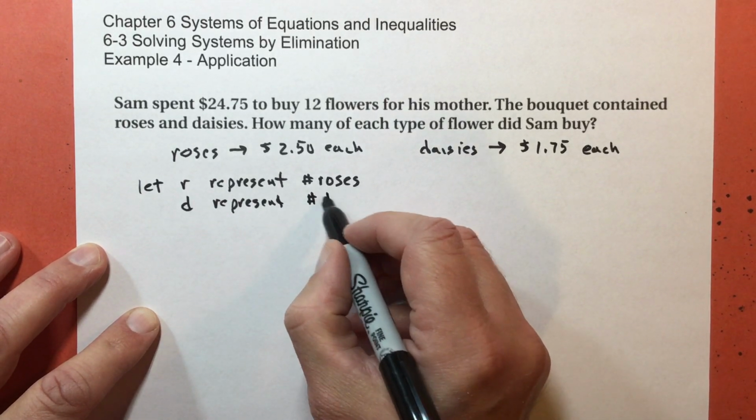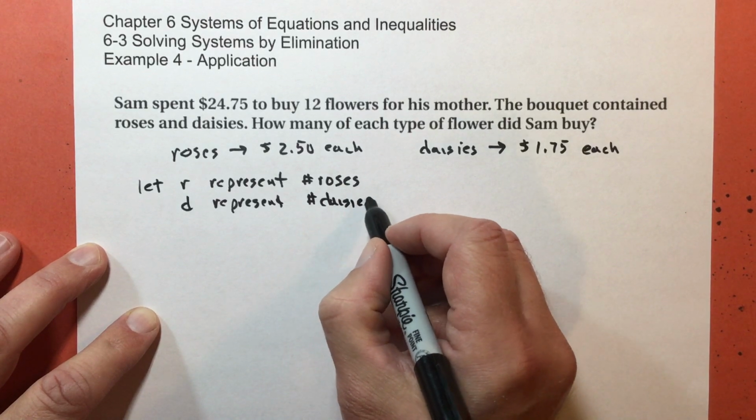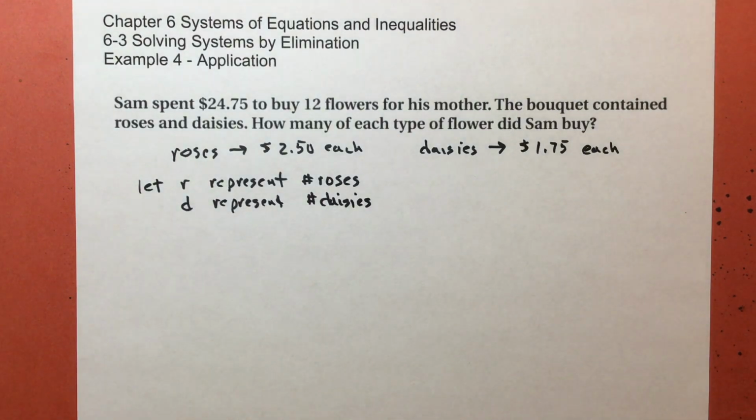the number of daisies. Now, I cannot stress how important it is that you do that step, because whenever we do a problem like this, an application problem, a word problem, a story problem, whatever you want to call it, almost every time someone says X equals this, Y equals that. And I say, well, that doesn't answer the question. Well, I did all the work. Of course it doesn't answer the question. My final answer here has got to be Sam bought this many roses and this many daisies.